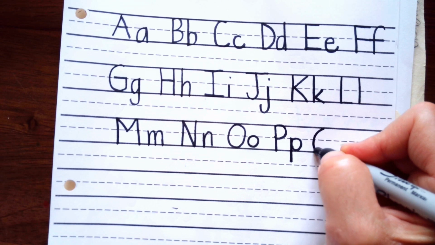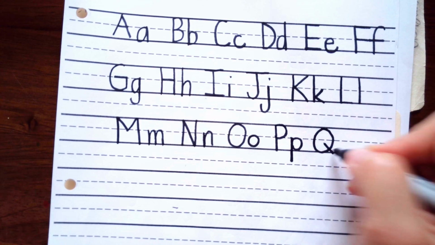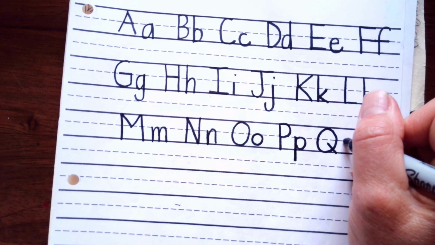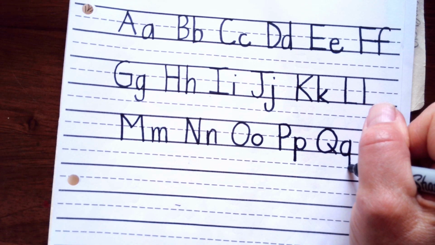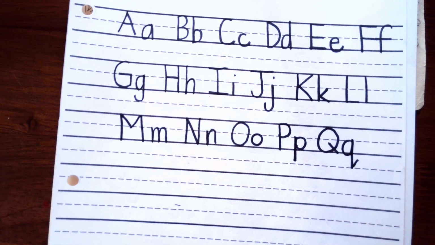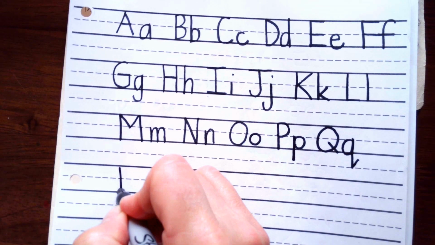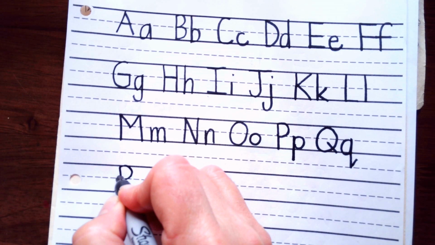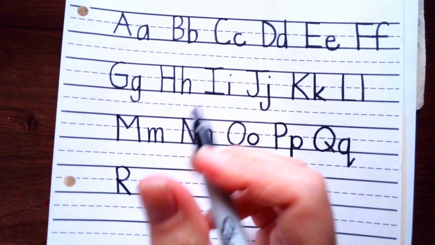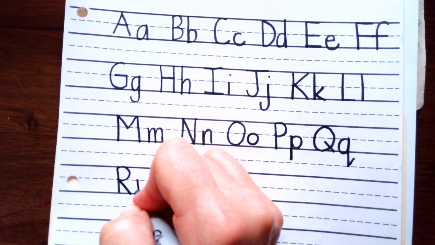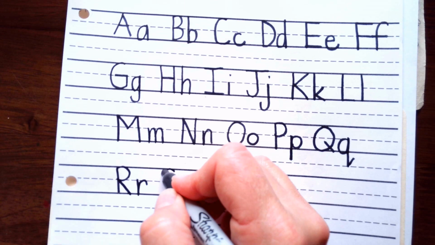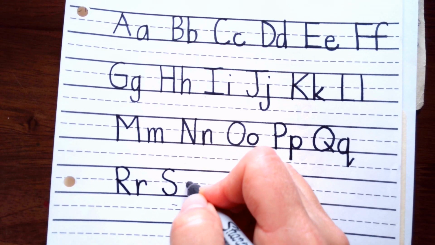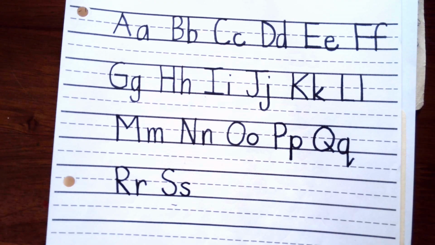Q, I make an O, and then I make a tail. Lowercase q, I make a C shape, come up, go down, and then I make a little check mark. R, I make a line down, make a P, and then come down with a tail. Lowercase r, I make a line down, trace it up and over. S fills the whole line, and my lowercase s looks exactly the same, but it only uses half the line.